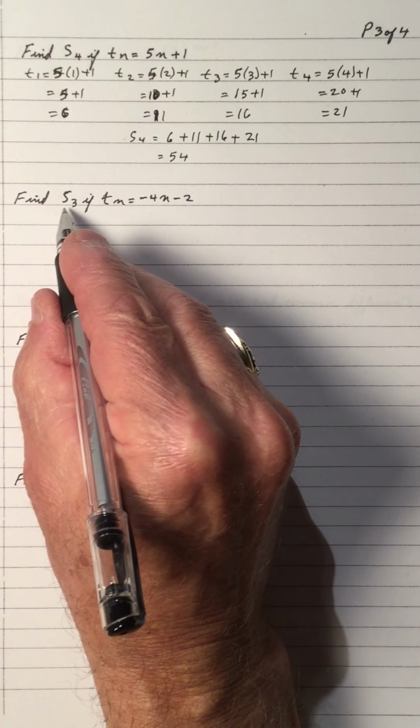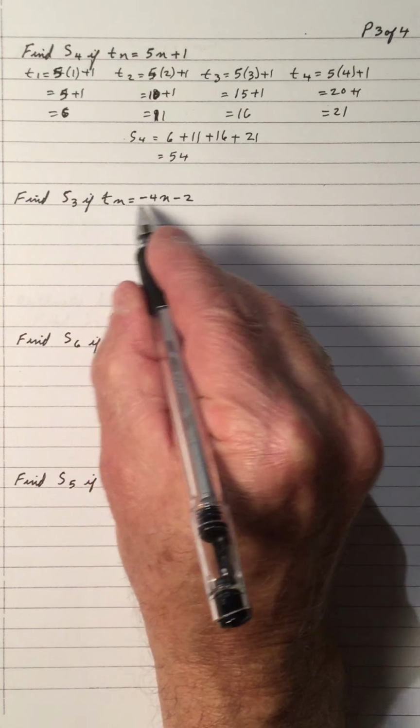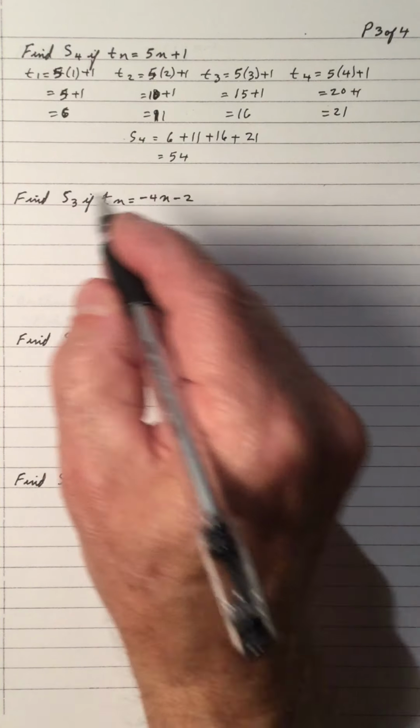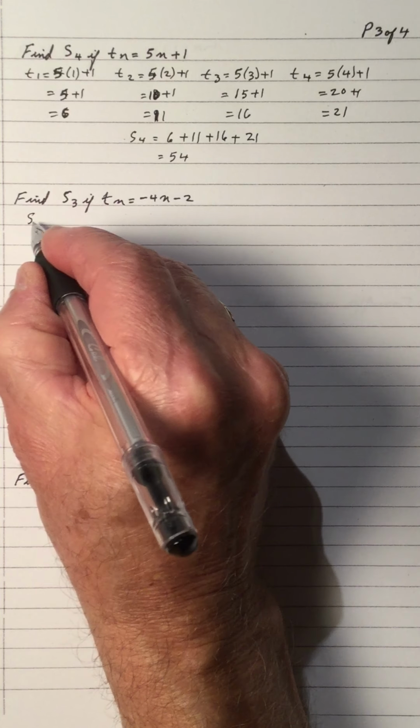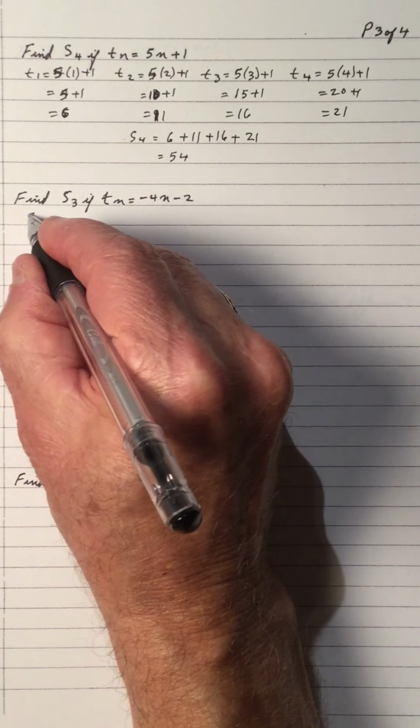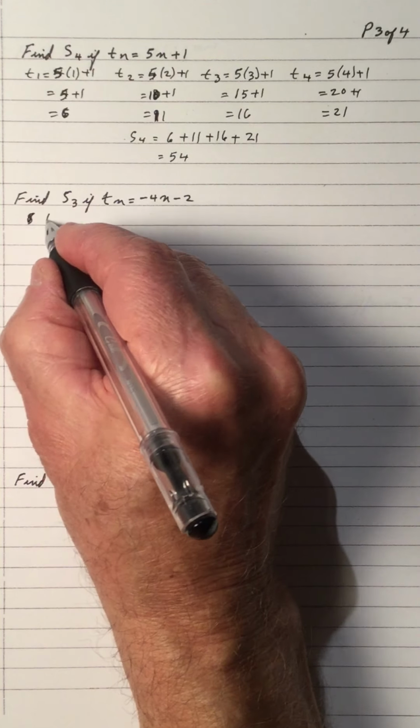And find the sum of the first 3 terms of this sequence. So S is the sum, but we need to find the terms. So T1 is negative 4 times 1, minus 2. Negative 4 minus 2 is negative 6. And we got to find each term. So T2 is negative 4 times 2, minus 2.